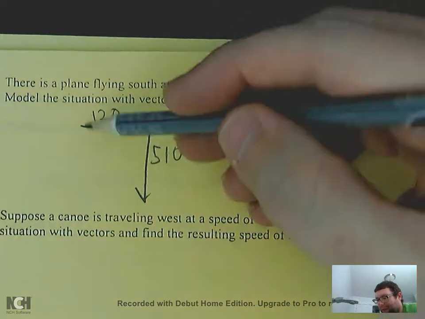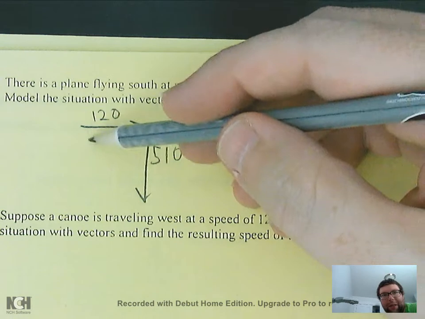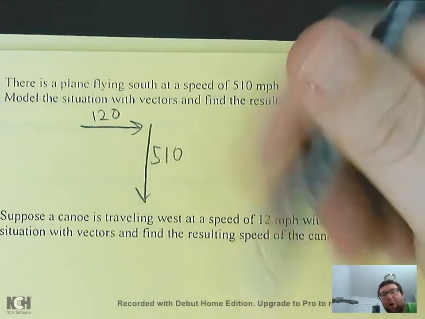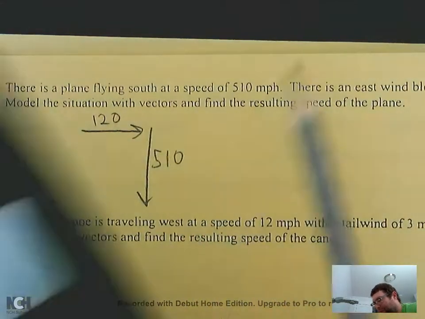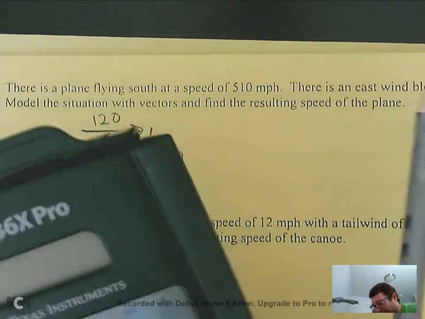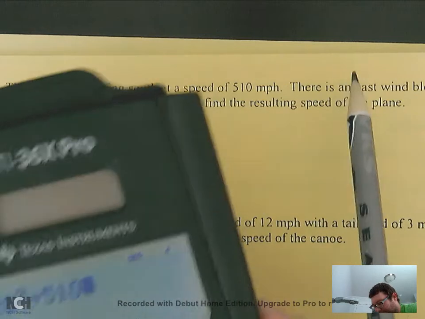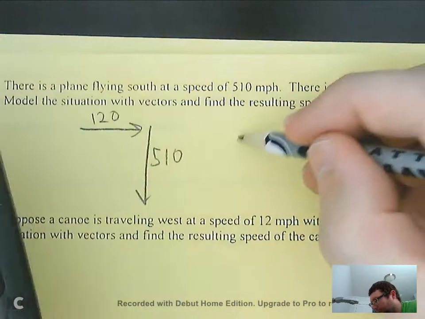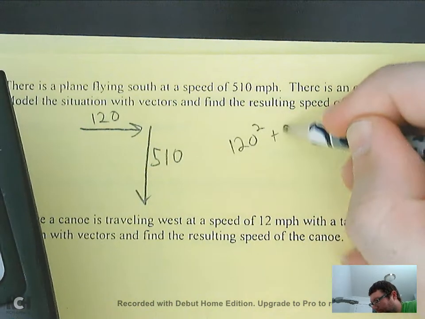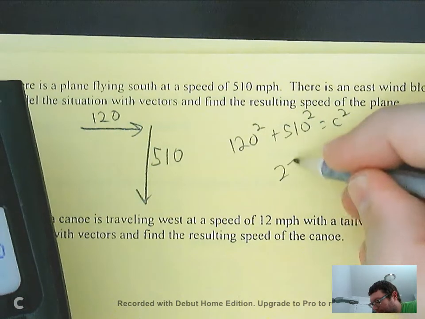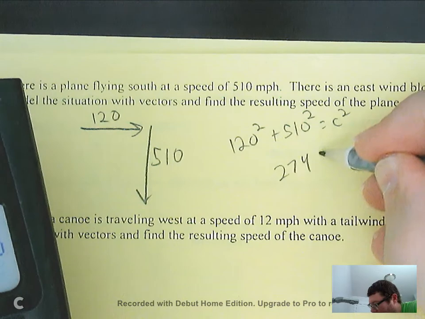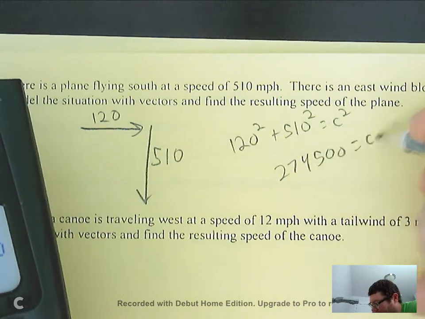So again, we're basically just looking for this line right here, right? So it's just Pythagorean theorem. 120 squared plus 510 squared. So just to write it down for y'all, that's going to be 274,500 equals c squared.